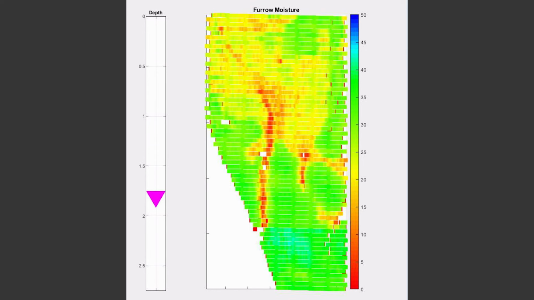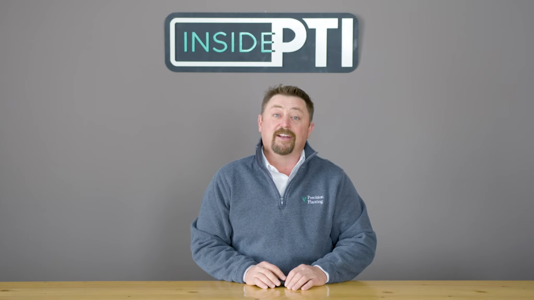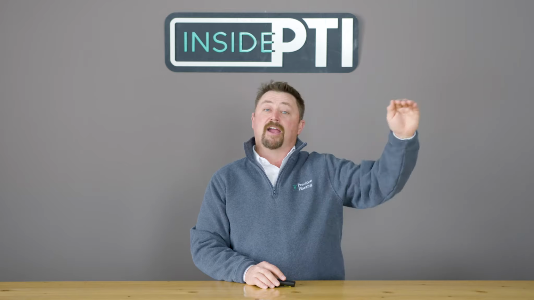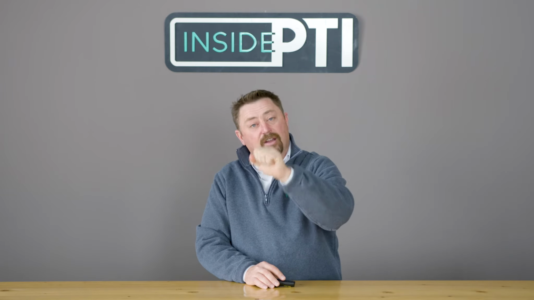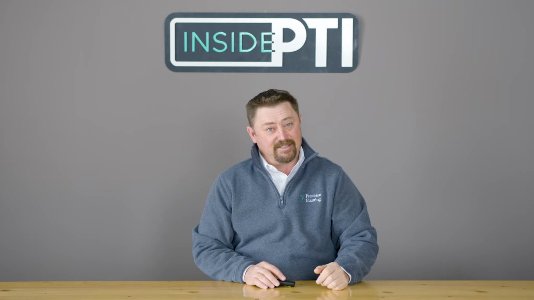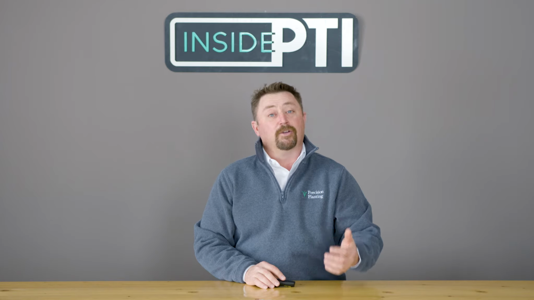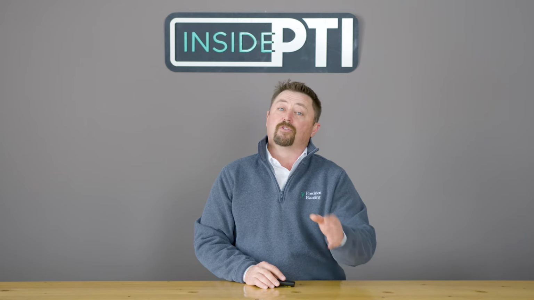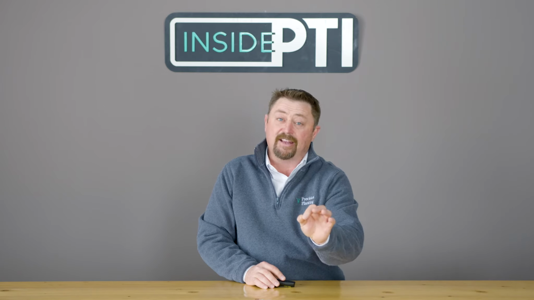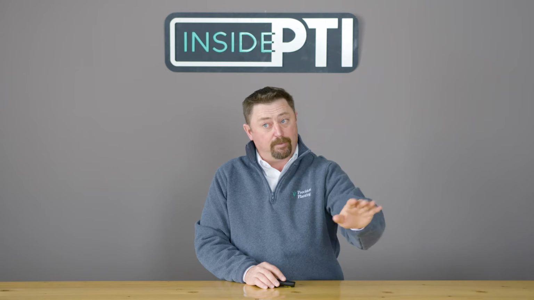So I went through this scenario to show you that in some fields, moisture line is changing. We may have dry dirt at shallower levels, and as we go deeper, we can get to the moisture line. If we plant seed into dry dirt, we're not going to get even emergence, and we're going to lose yield. So what we're trying to do is figure out where the moisture line is at and just plant to that moisture line, no deeper.